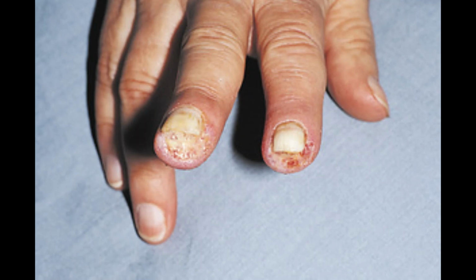All right, now we have thromboangiitis obliterans. It's an inflammatory condition of small and medium-sized arteries of the upper and lower extremities. This picture is of that. You'll see some skin ulcers on the fingers in cases of this disease.